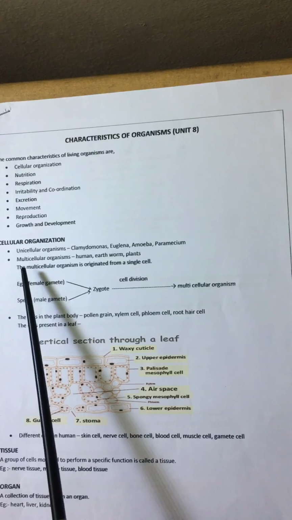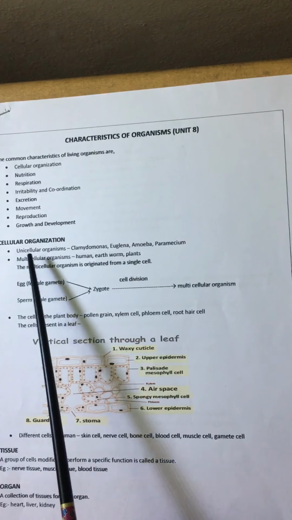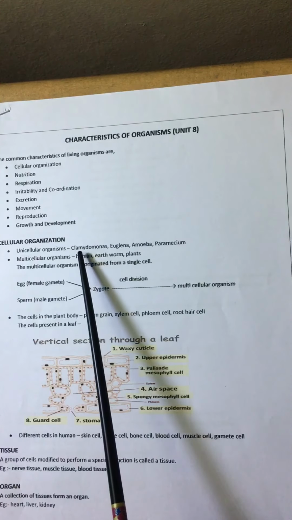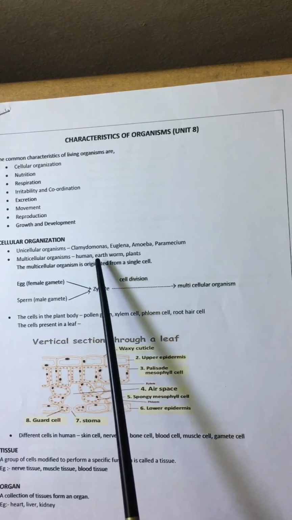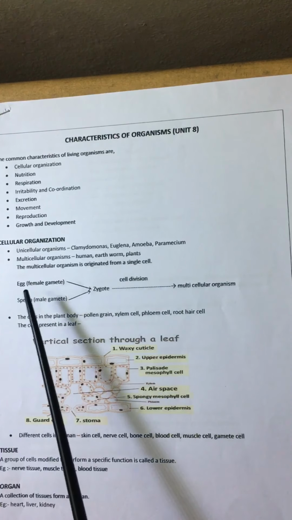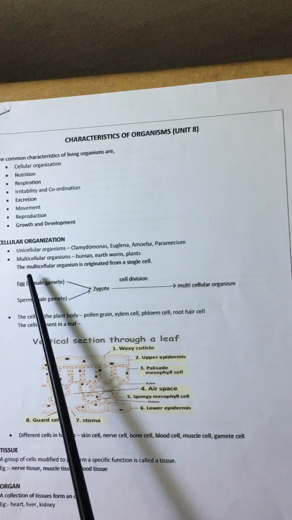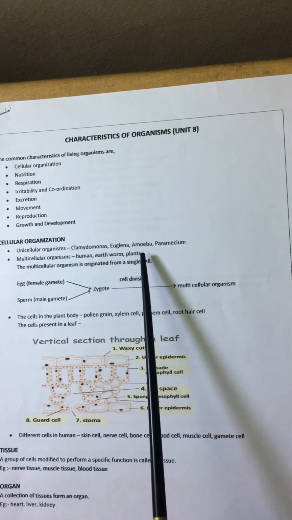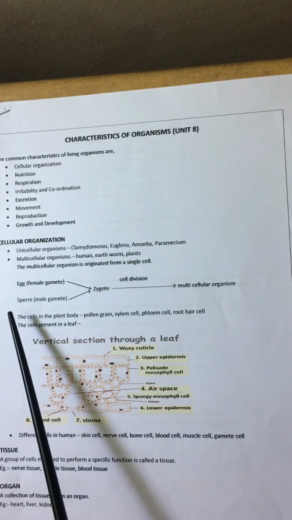Some organisms are unicellular. Unicellular means single cell. That is mostly for microorganisms. Examples are Chlamydomonas, Euglena, amoeba, bacteria, paramecium; those are single cell. Multicellular organisms are human, earthworm, plants, some animals; all are multicellular organisms.